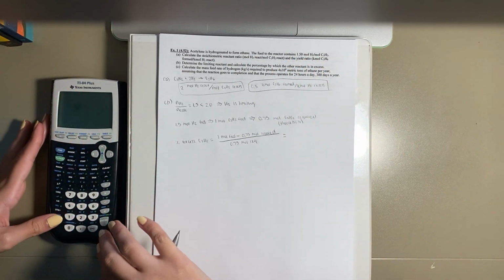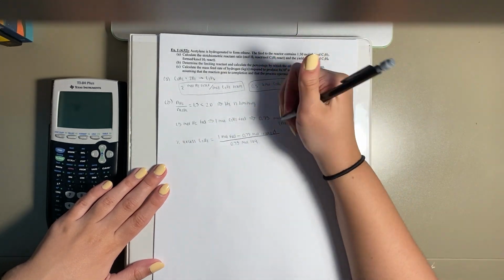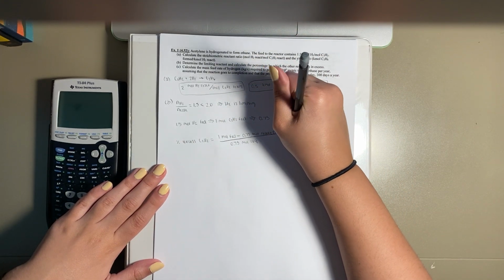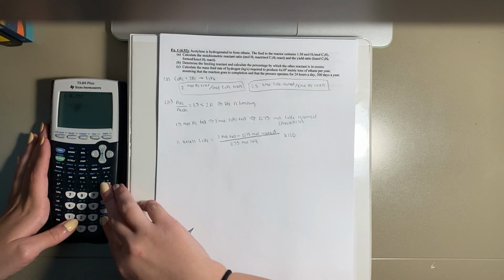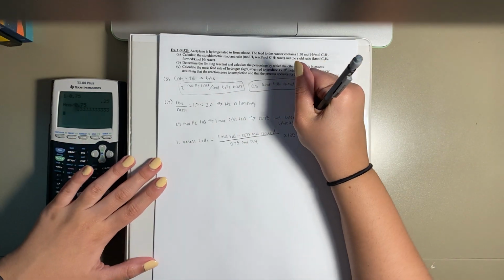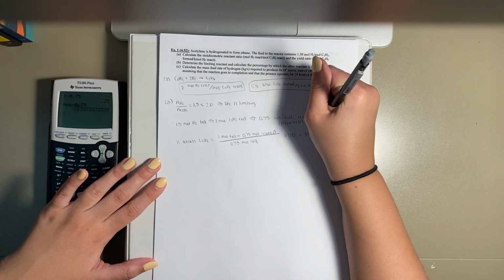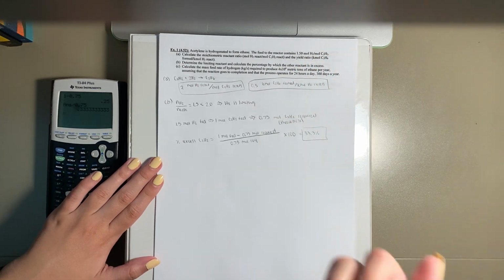And then I'm going to multiply that by 100. So then that ends up giving us that we have 33.3% excess of acetylene.